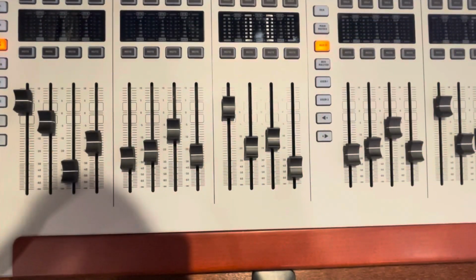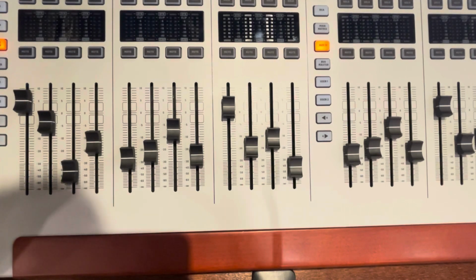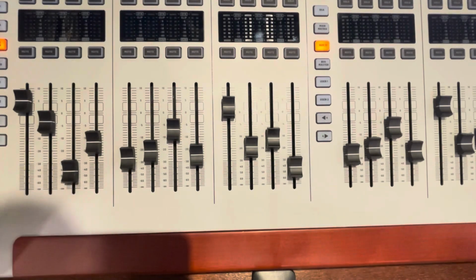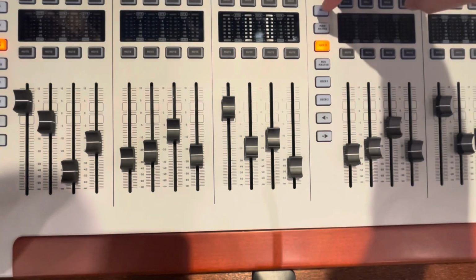Gain structure is important. It gives you a great sounding mix and makes your job easier when you sit down to run sound. By understanding this process and familiarizing yourself with your equipment and each gain stage in your system, you will be able to achieve great results. And instead of mixing with faders that look like this, you'll be able to mix with faders that look like this.